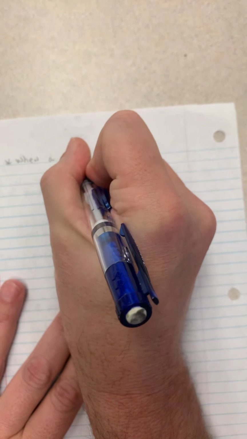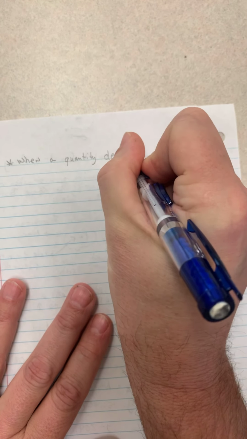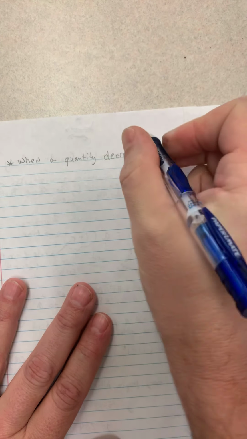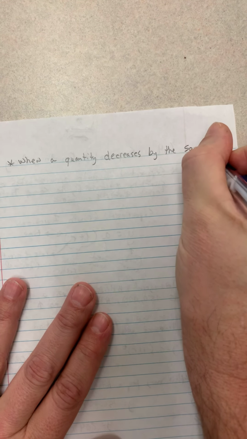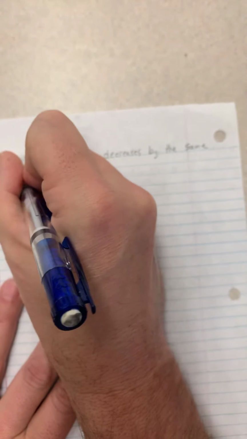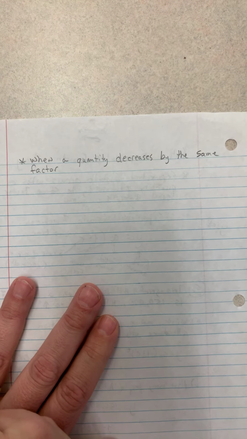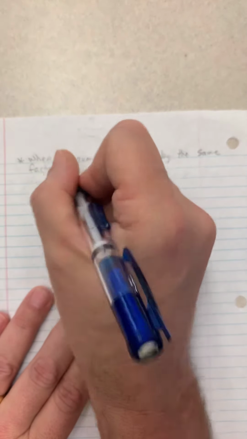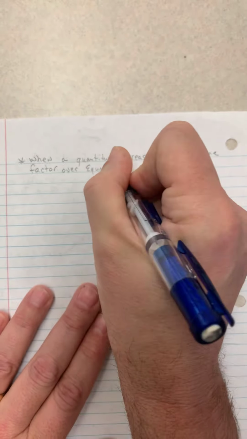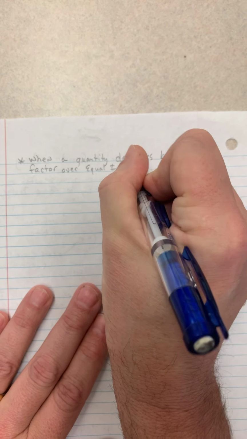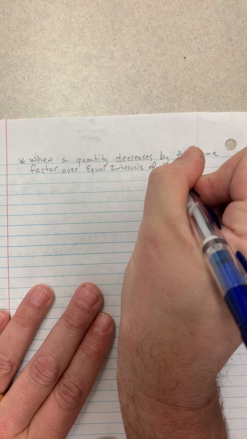So when a quantity decreases by the same factor over equal intervals of time.